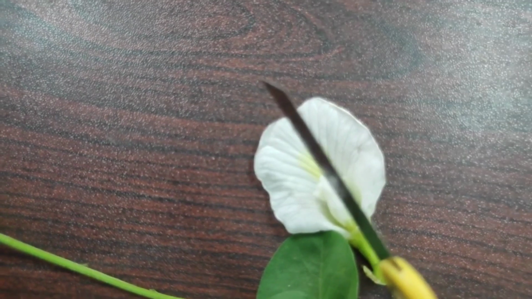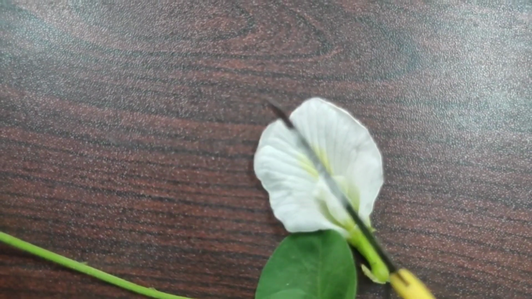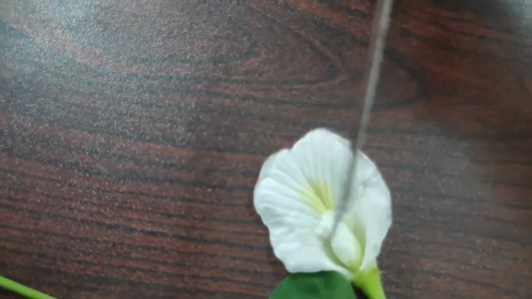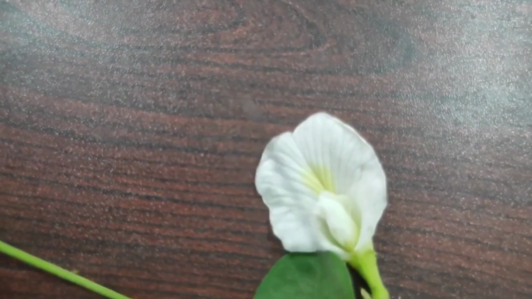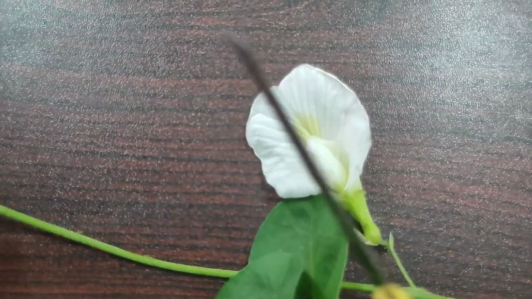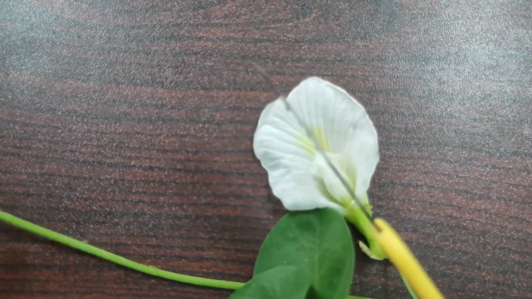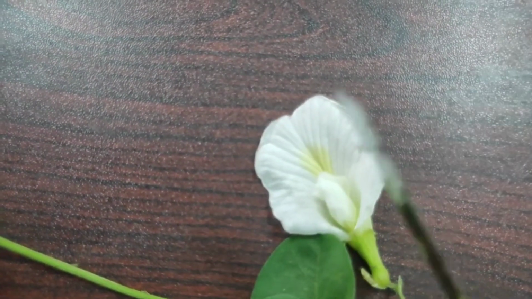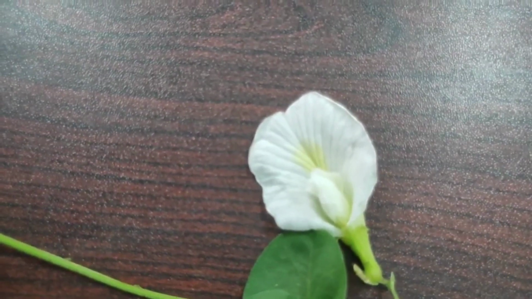When it passes through the center, it gives two equal halves, one equal half on the left side and the other on the right side. If I cut like this, no, it won't give equal halves. At any angle, if I cut, it won't give two equal halves. So when I cut this flower through only this exact plane, I get two equal halves. We call such a flower zygomorphic.